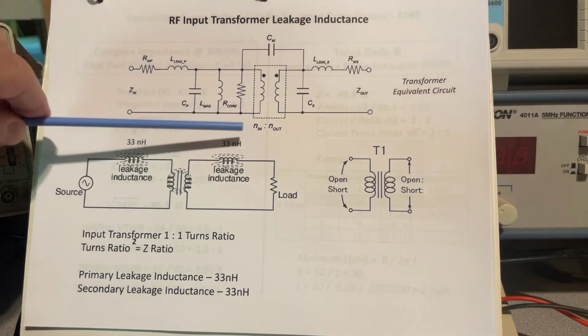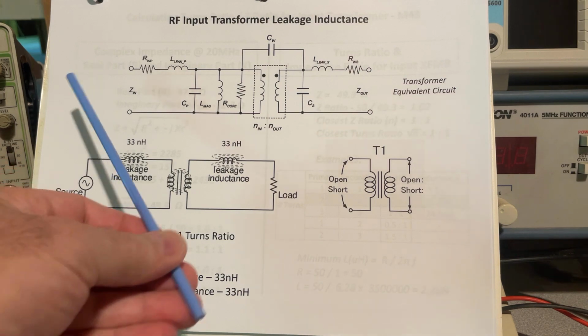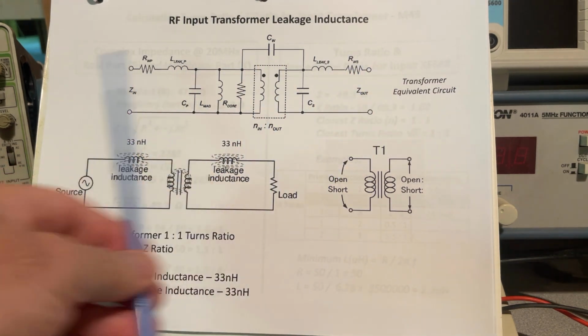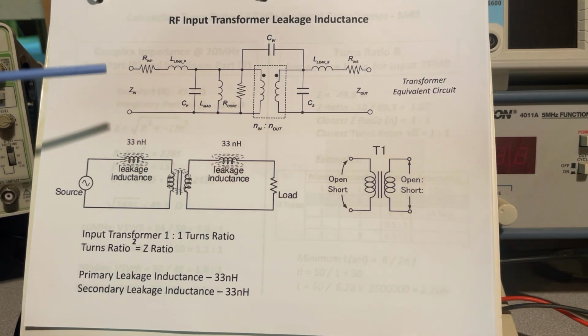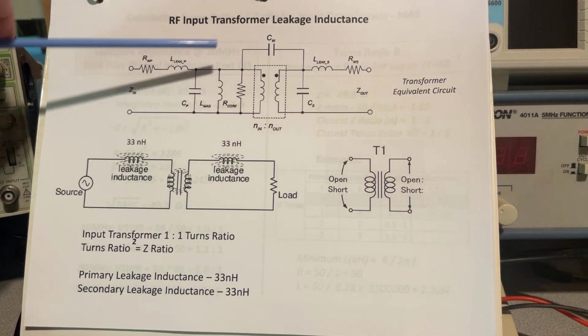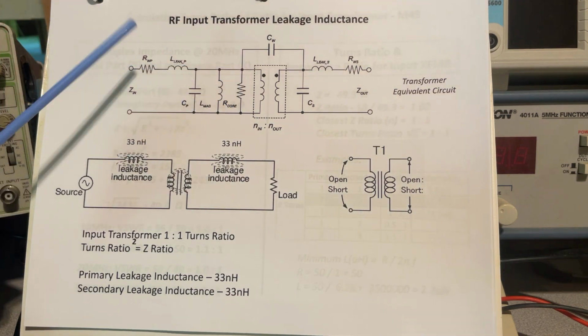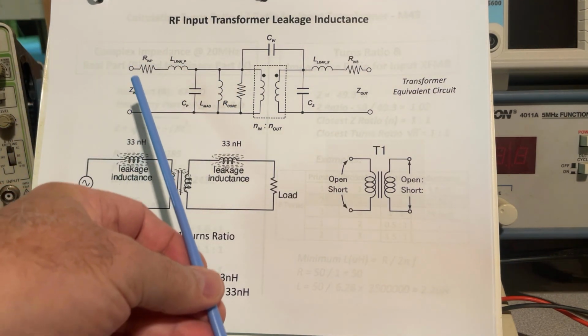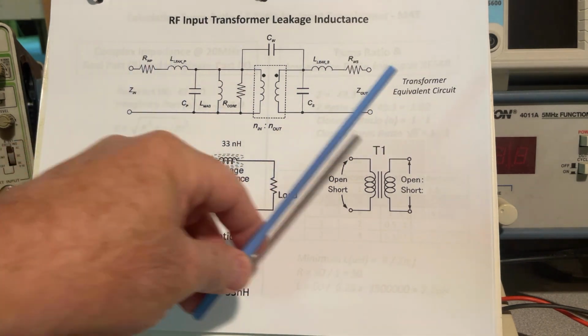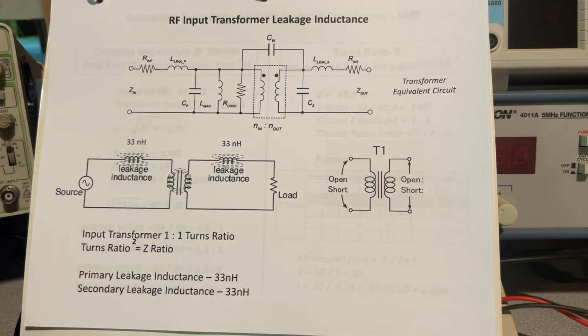Now all of these are distributed, okay, but what we do to show an equivalent circuit is we show the effects as lump components, but actually all these effects are distributed effects. So we have distributed inductance, distributed resistance, distributed capacitance, etc.